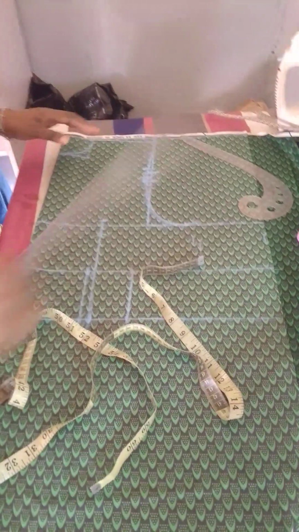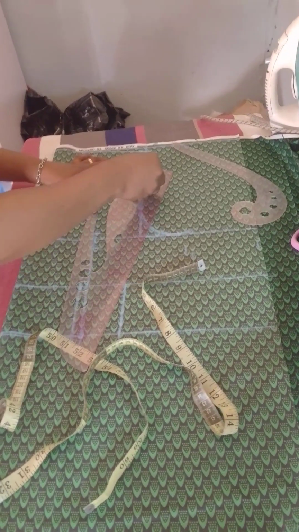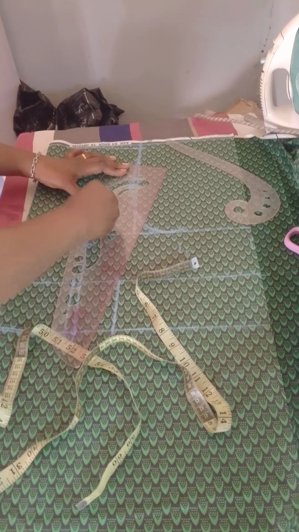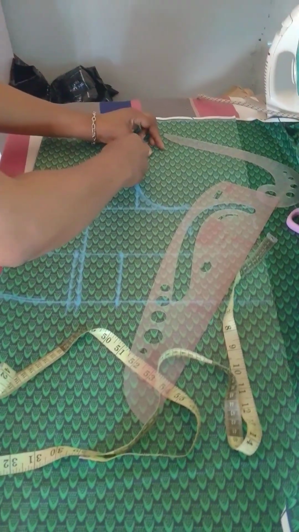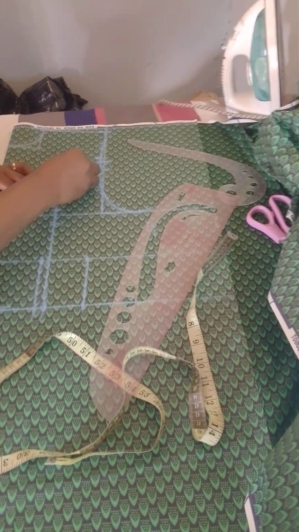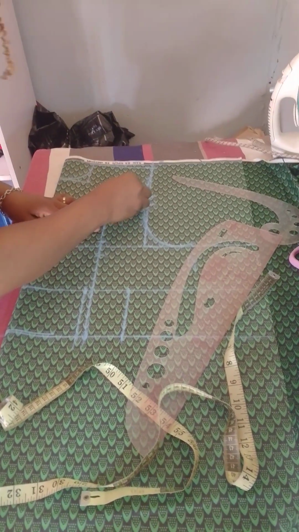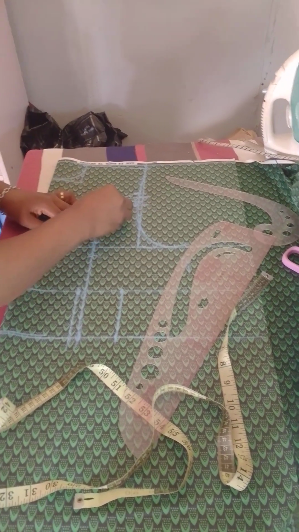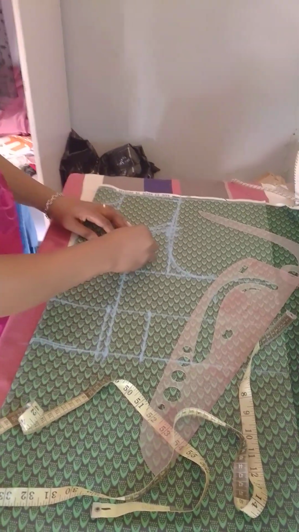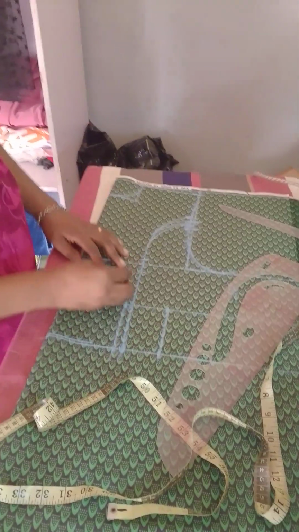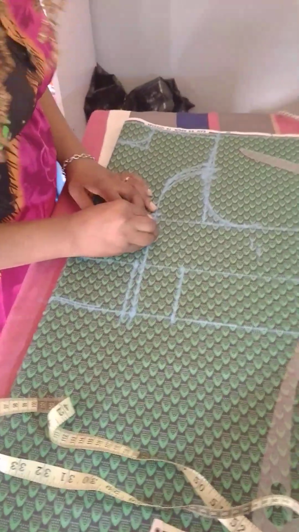I feel like using free hand. Connect it to this one.